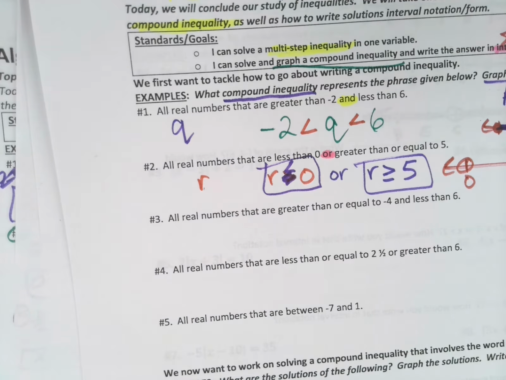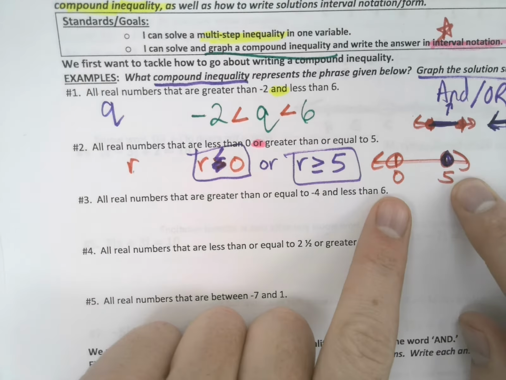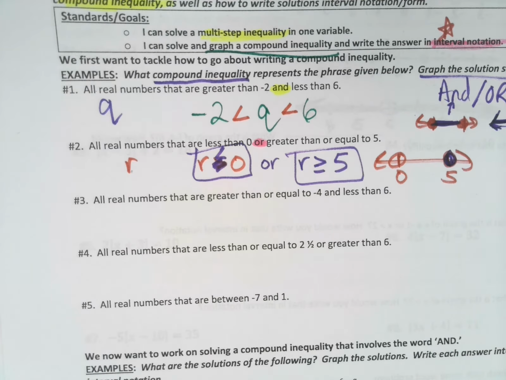Now, which one of these points is going to be an open circle? Which one's going to be a closed circle? Did you say 5? Let's go. Why is 0 not going to be a closed point? Well, because R is less than 0. It's actually not equal to it.